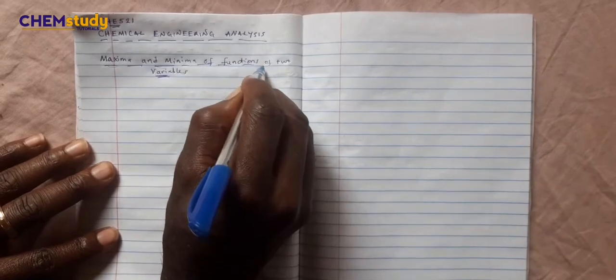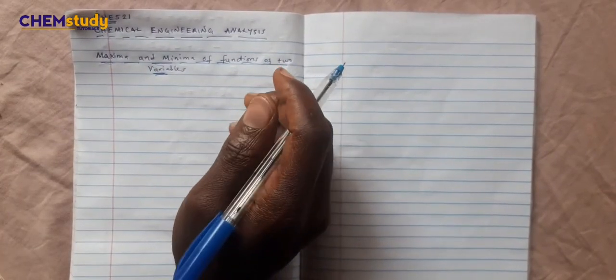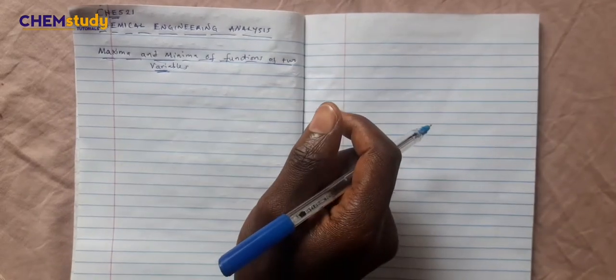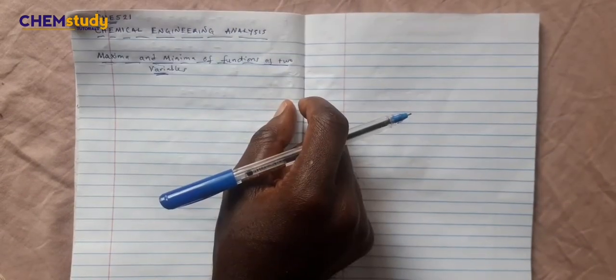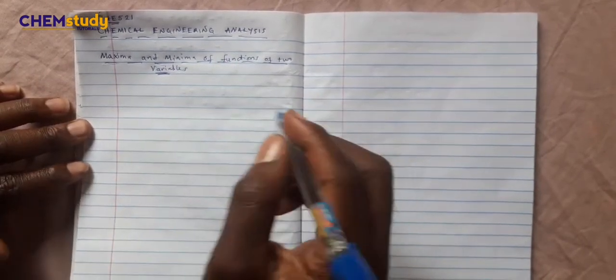So this is the first thing we would look at in this course. I will just list out the rules to follow, so that when we start solving, it will be easy for us.